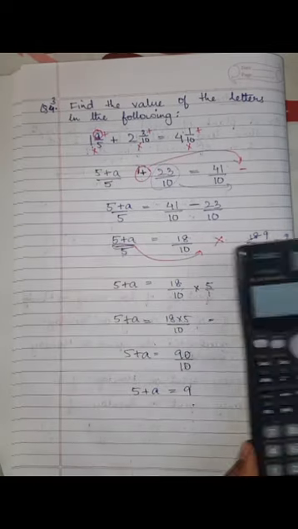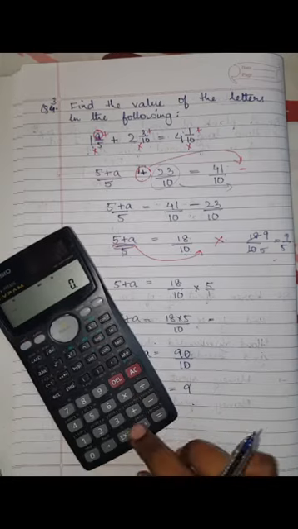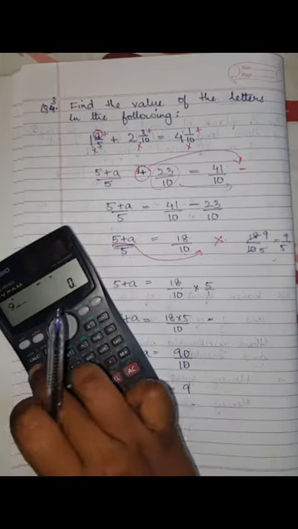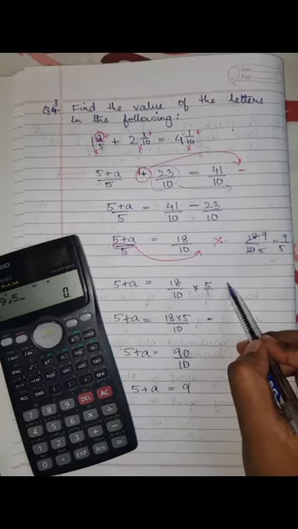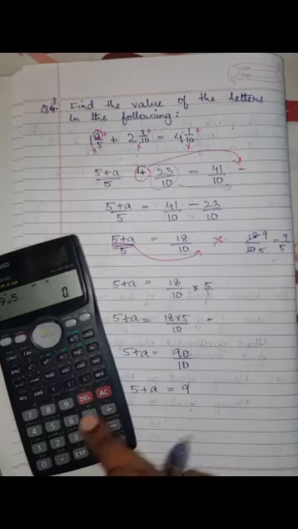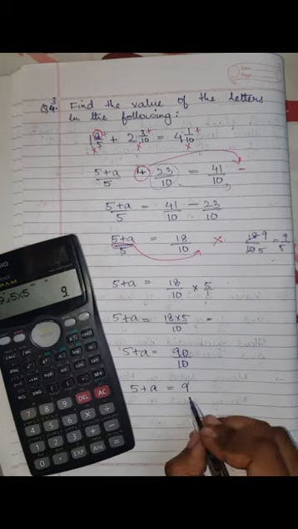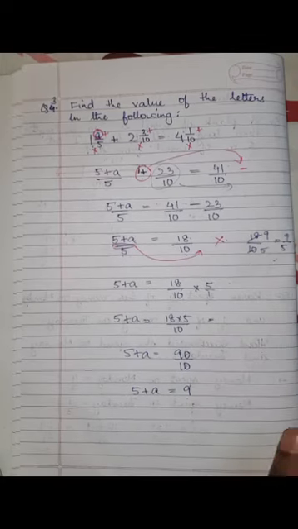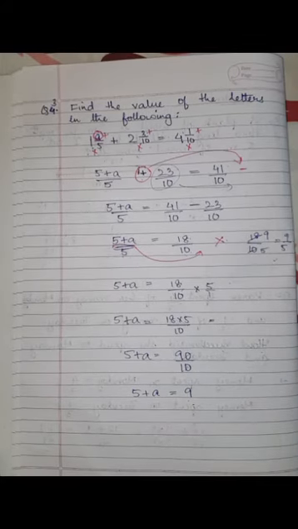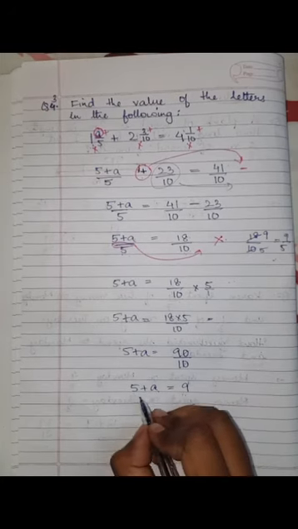The next operation that you have to do is multiply it again by 5. So you have 9 by 5, which is this term. Your division goes to multiplication, so it is 9 by 5 into 5, which will just give you 9, and that is what we have gotten here. So if you would like to avoid all these calculations, you can use your calculator if you wish. Now you have 5 plus a is equal to 9.